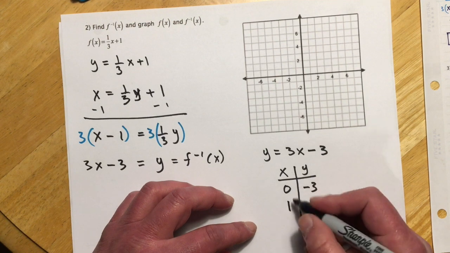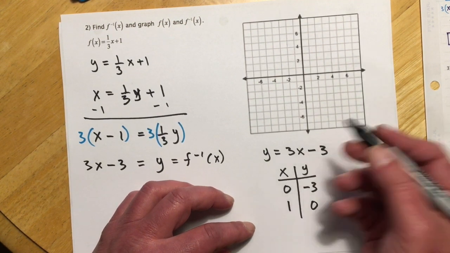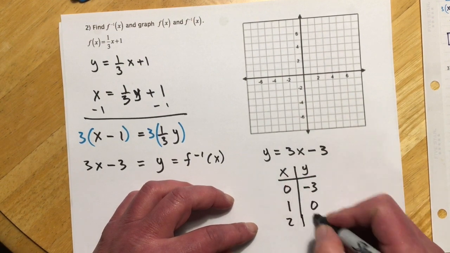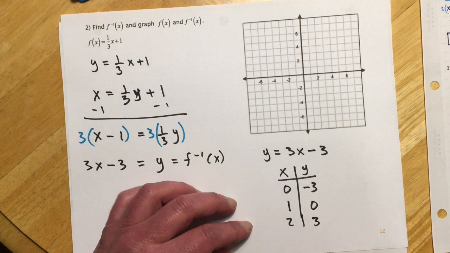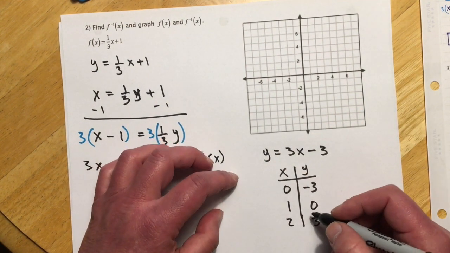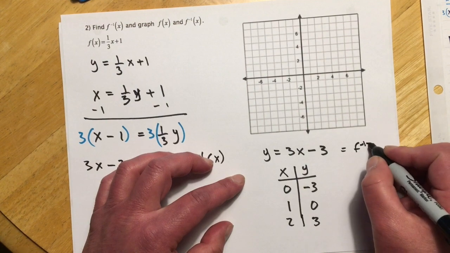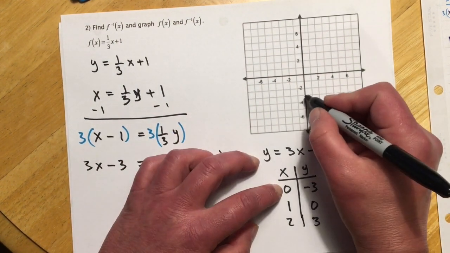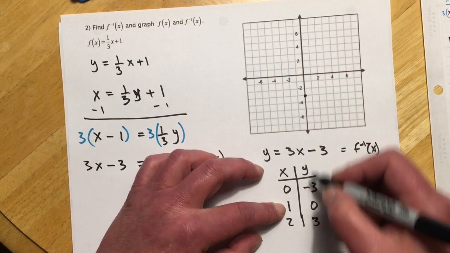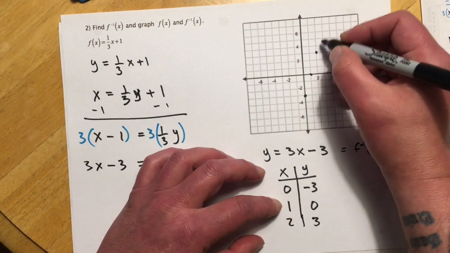If I wanted a third point to make sure I did this right, I could do 2. Then y would be 6 minus 3, which would be 3. So once I have those, and this one is f inverse x. When x is 0, y is negative 3. When x is 1, y is 0. And when x is 2, y is 3.